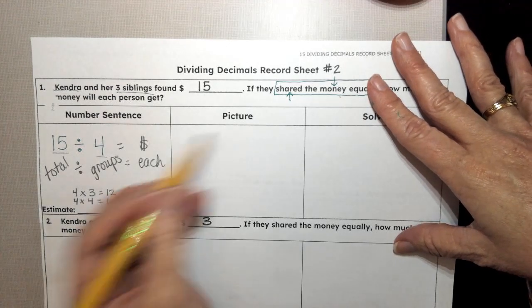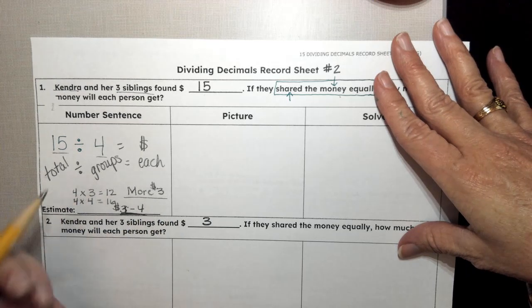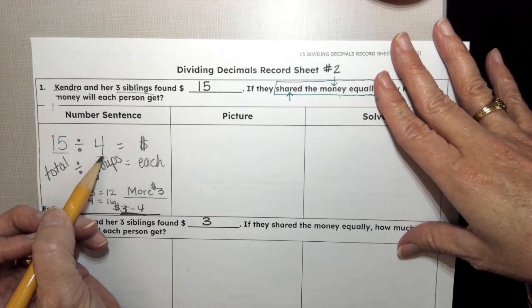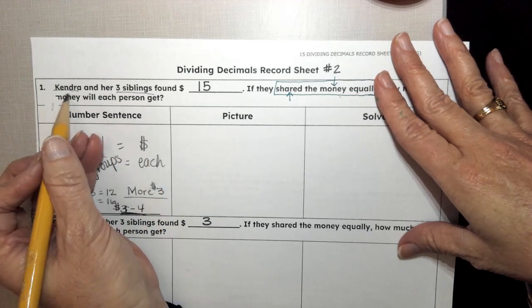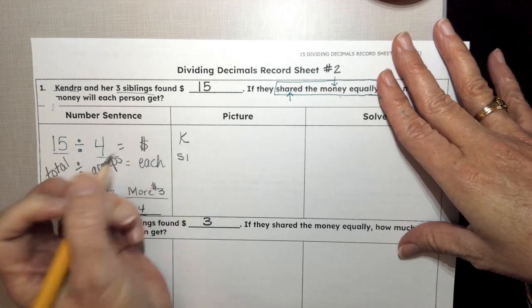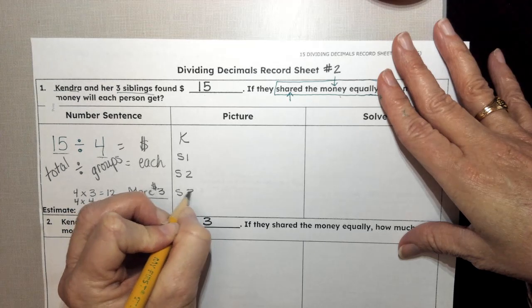So let's think about what our picture is going to look like. And this is why we want a more efficient way, because right now I'm looking at the number 15 and I've got to divide that by 4. So I'm going to start out with Kendra and the 3 siblings. So sibling 1, sibling 2, and sibling 3.